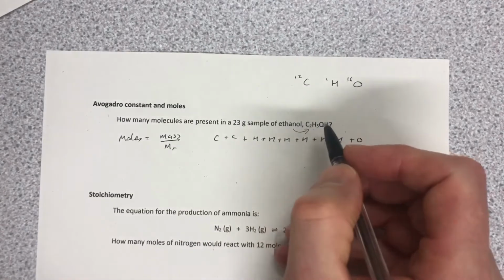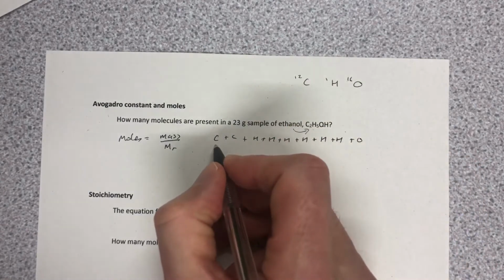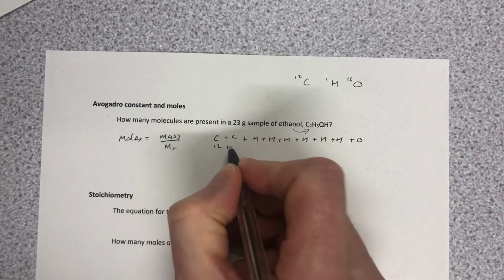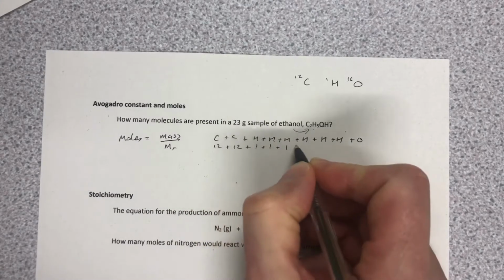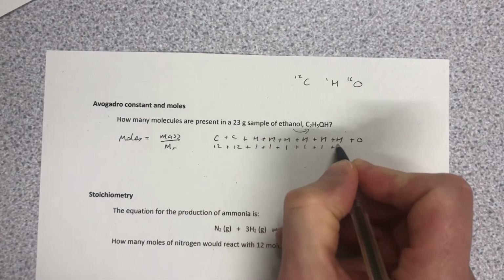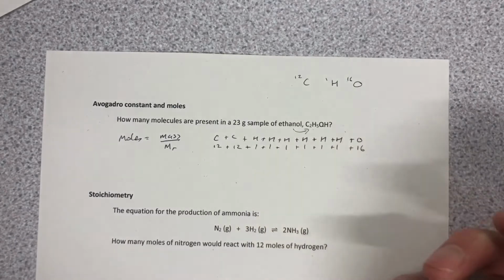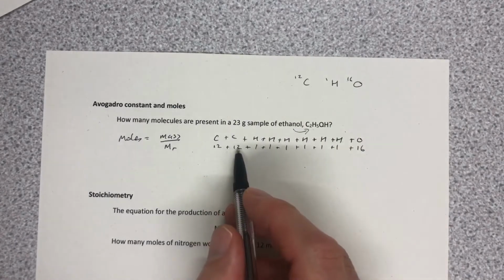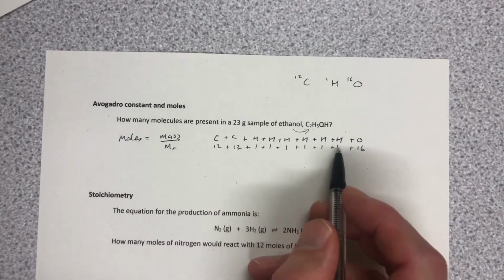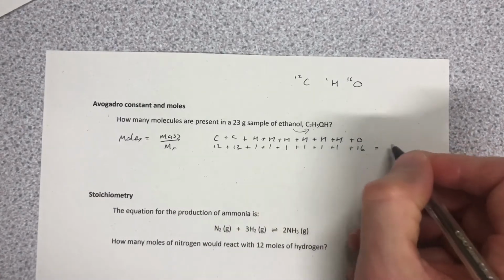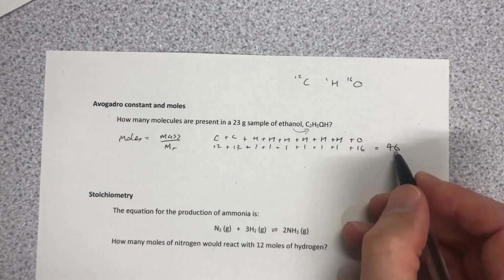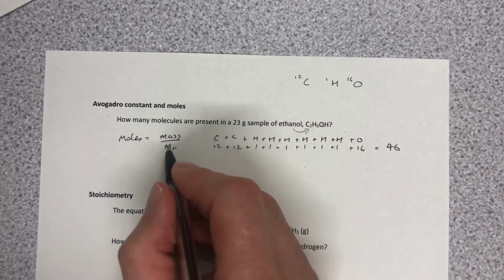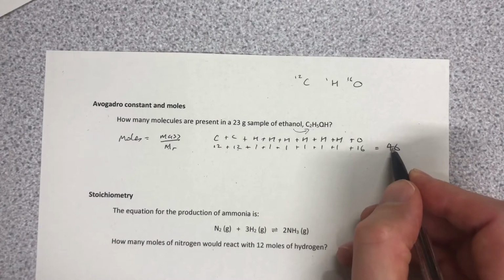Okay, so carbon is 12, so 12 plus 12. Hydrogen is 1, so 6 ones. And oxygen is 16, so 16 on the end. So 12 and 12 is 24, 6 ones make it 30, and that 16 there makes 46 in total. So the relative formula mass of ethanol is 46. That's the Mr of ethanol is 46.